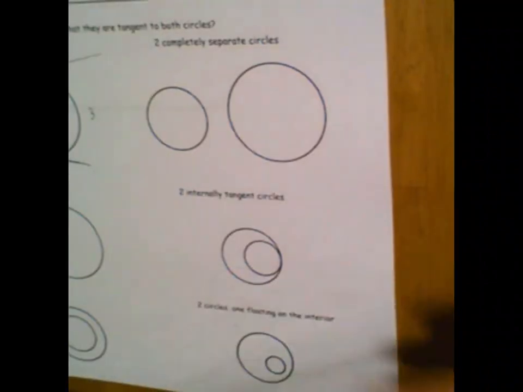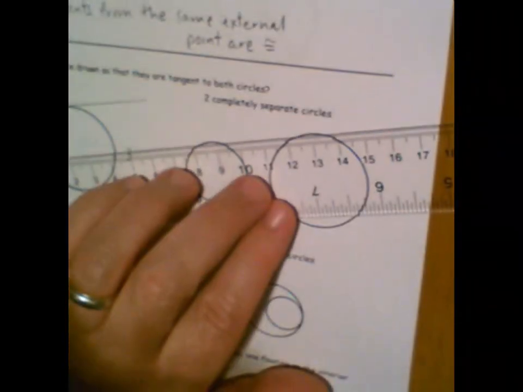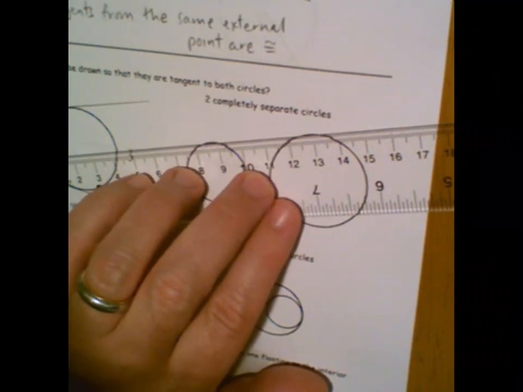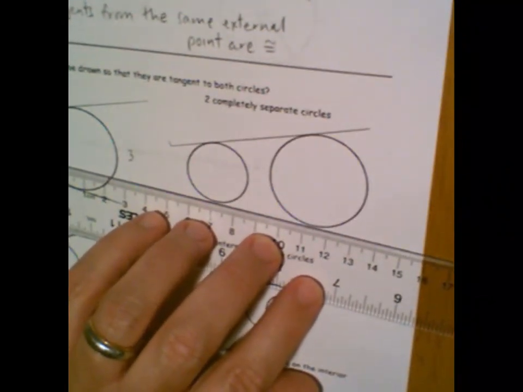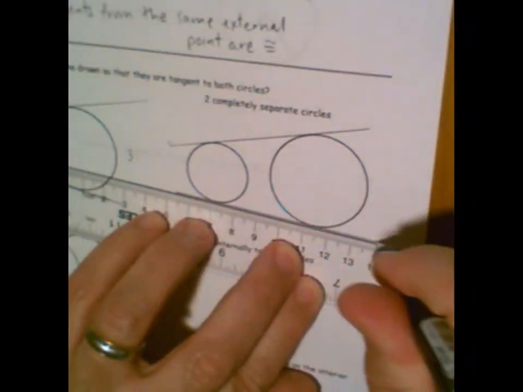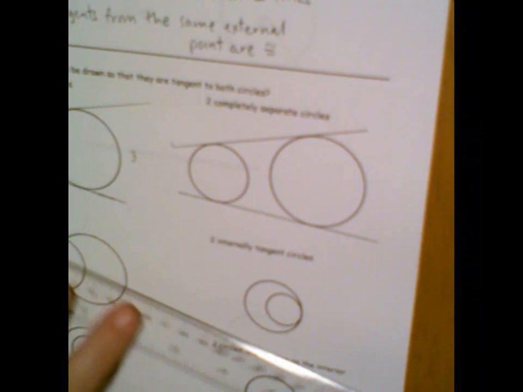For the next one, let's see what we have. Now there are two completely separate circles. We have one there, one there. Are there any more? Yes, there are.